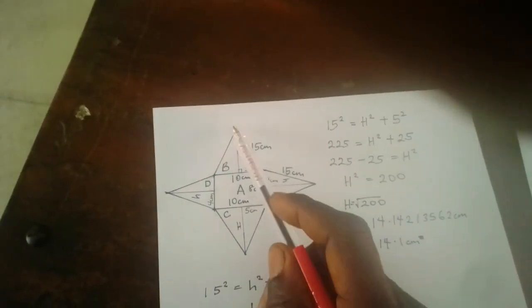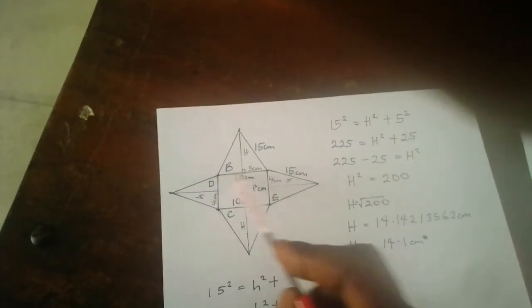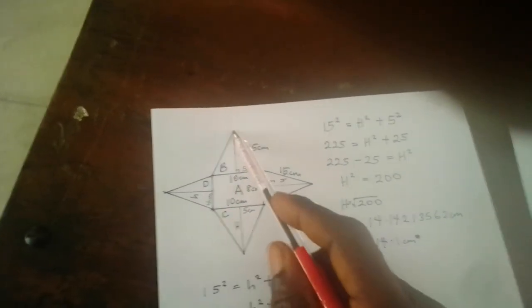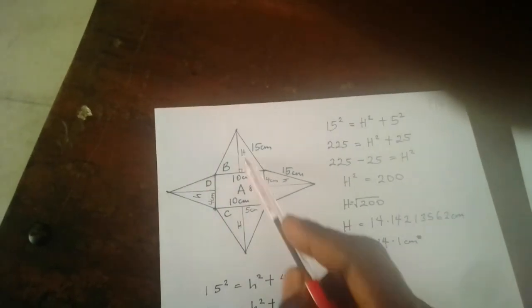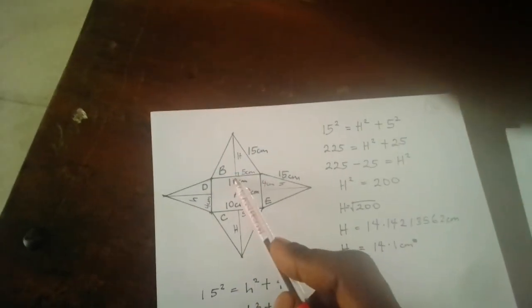5 centimeter. We need to get the height, because realize this one gives us a triangle. We need to get the height to be able to do this one, half base times the height here. So get the vertical height, the height that makes an angle of 90 degrees with the base. So that means you now have what? You are going to use Pythagoras rule. So if this side is 15 centimeter, then this one is half of this 10, which is 5. So it will be easier for us to get this.